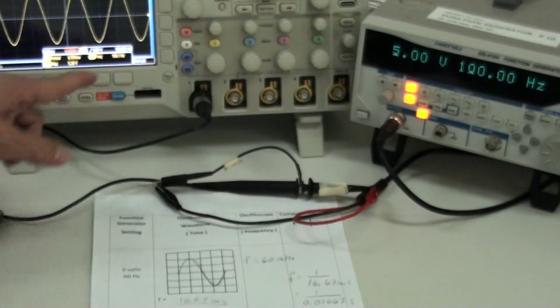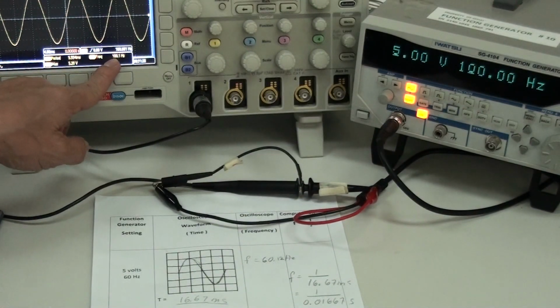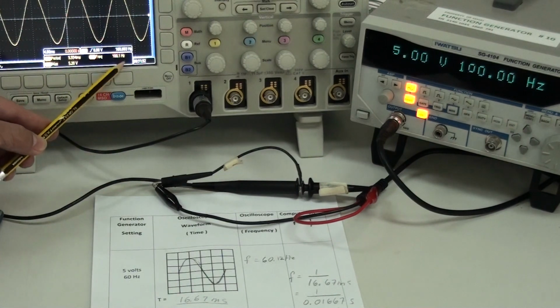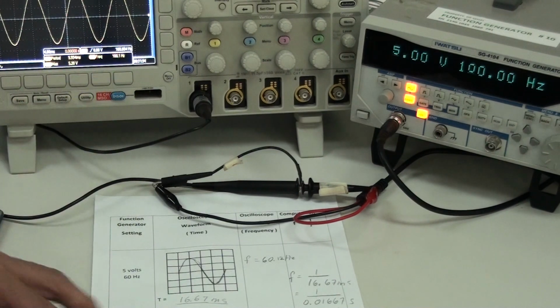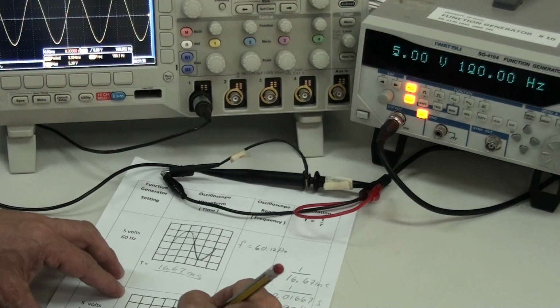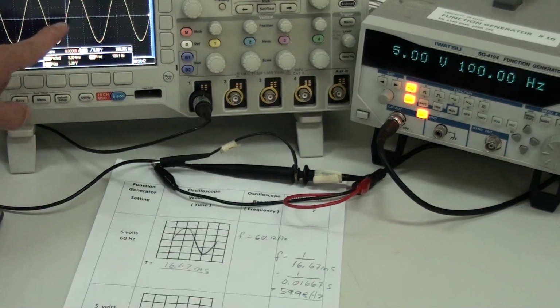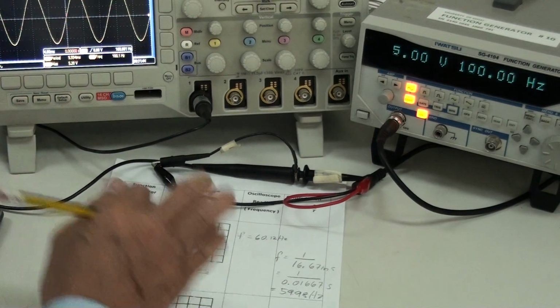And the frequency is here. You can see that the frequency here is 100.1 hertz. So F is equal to 100.1 hertz.